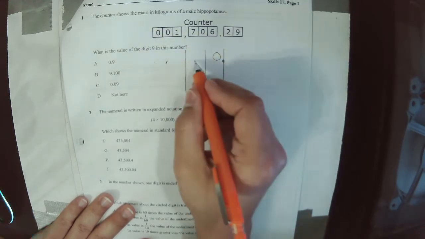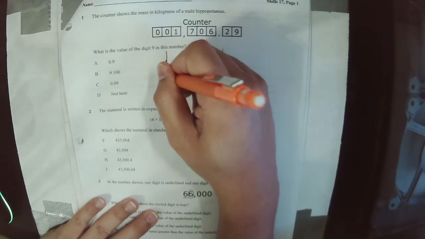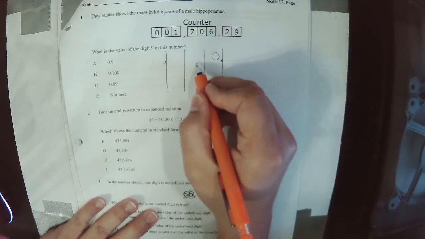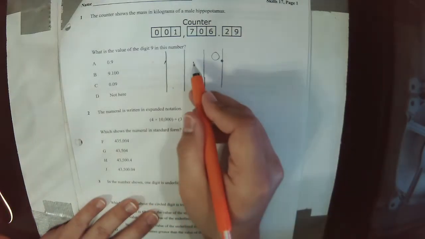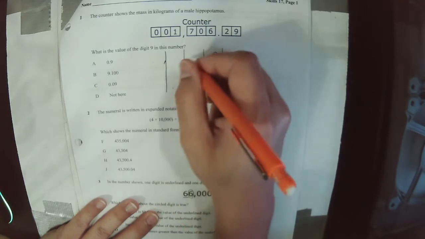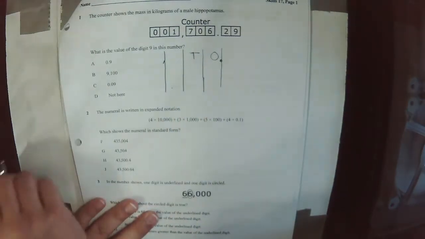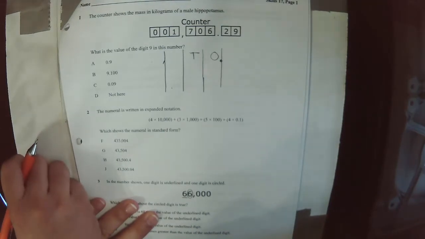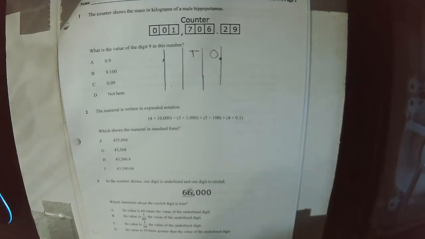After the ones place, what place value would be next? What would this place value be? Alexa? Tens. Tens place. Okay, so we've got the ones place, the tens place.